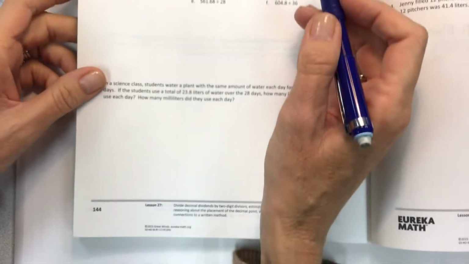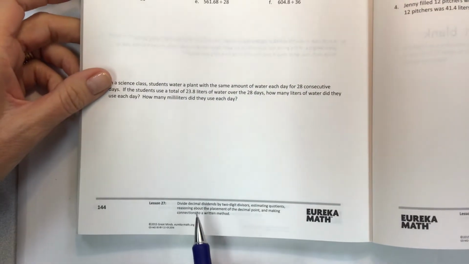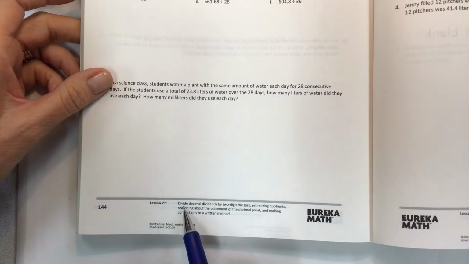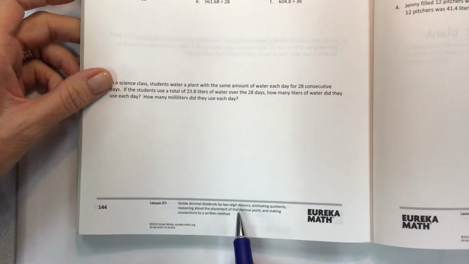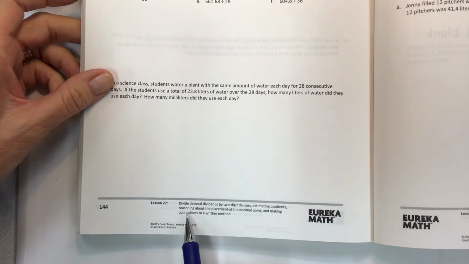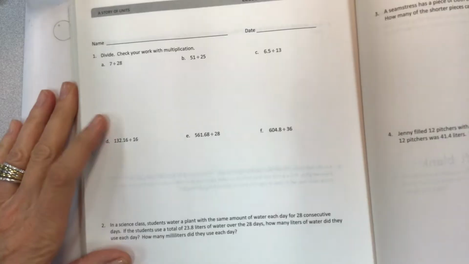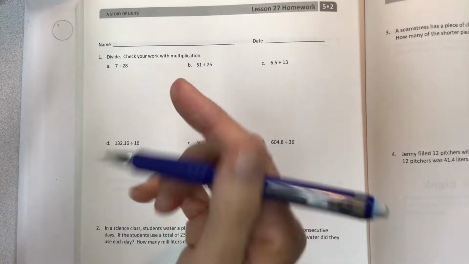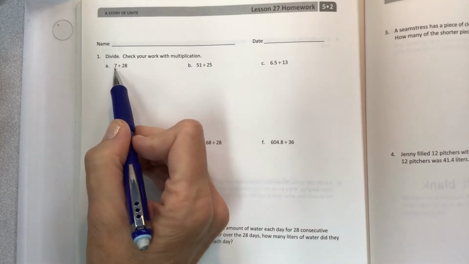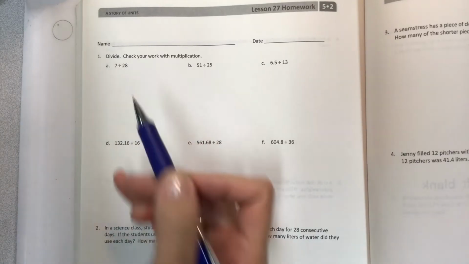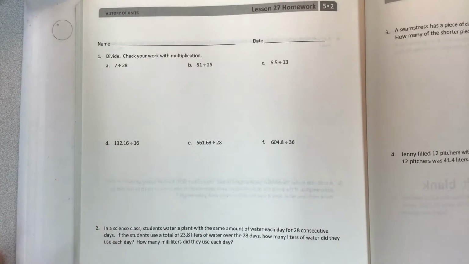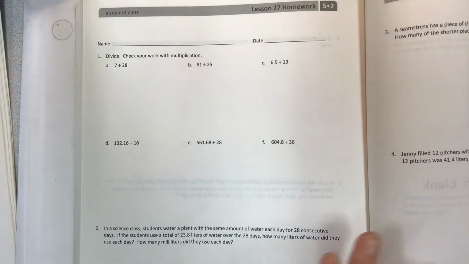If you would like to check the objective, what you should be able to do by the end of today's lesson is to divide decimal dividends by 2-digit divisors while estimating quotients, while reasoning about the placement of the decimal point and making connections to a written method, we call that the standard algorithm. Also think about what we are doing here: I'm taking 7 of something and dividing it into 28 groups. What kinds of numbers are you dividing with anyway?